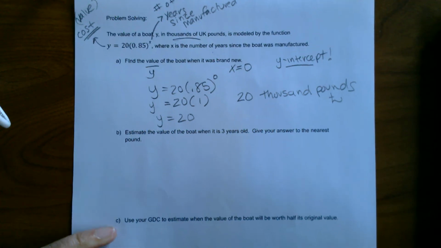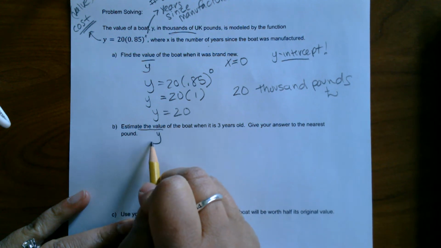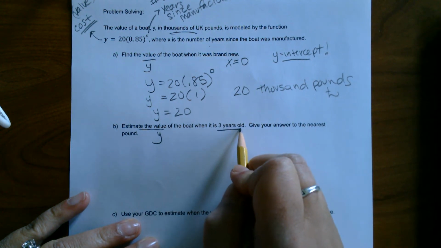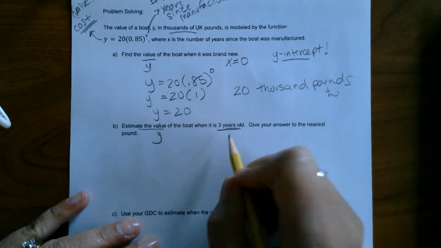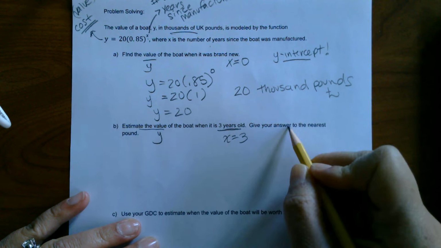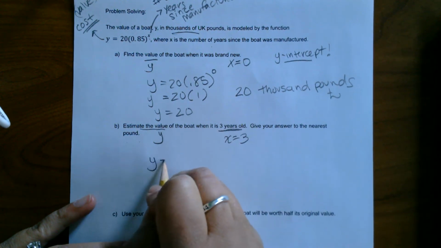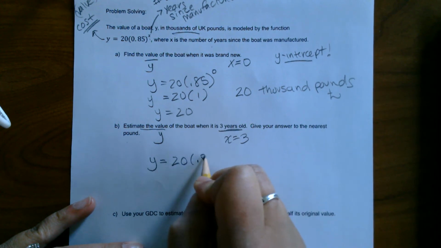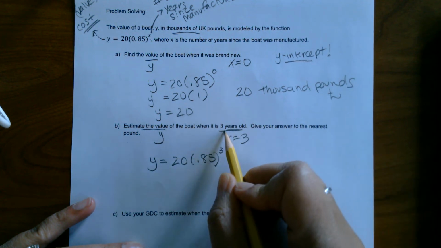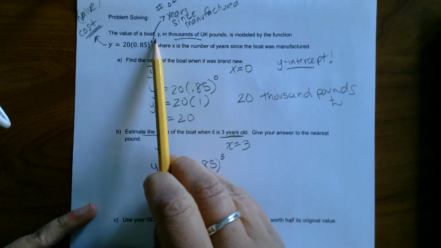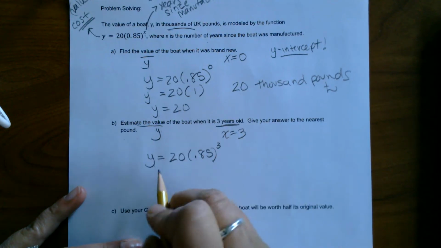Okay, part B. Estimate the value of the boat. So we're looking for y. When it is 3 years old. So x equals 3. Give your answer to the nearest pound. Again, substituting it in, absolutely right. y equals 20 times 0.85. They gave us a value to substitute in. So when you see that they give you a value, you just have to make sure, is it my x or my y that I'm looking for? But it said estimate the value, so we're looking for y.